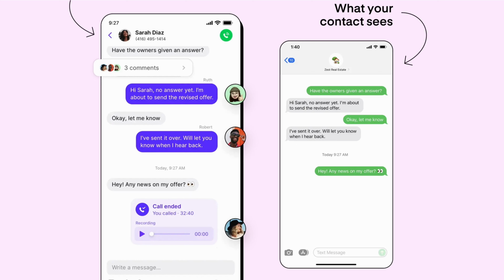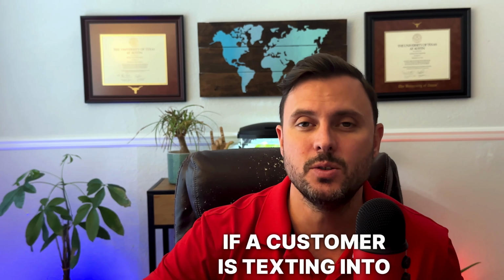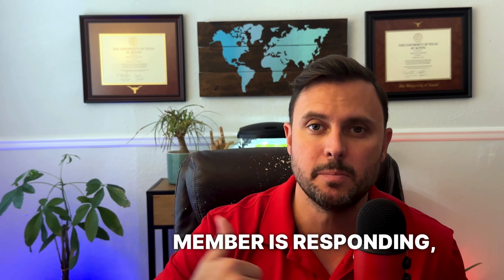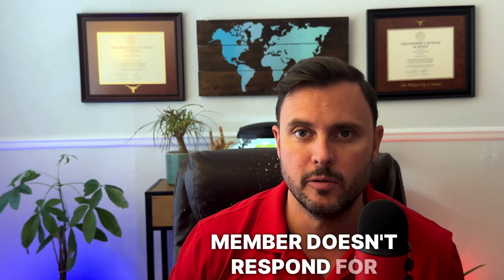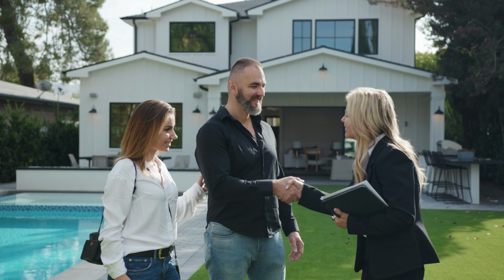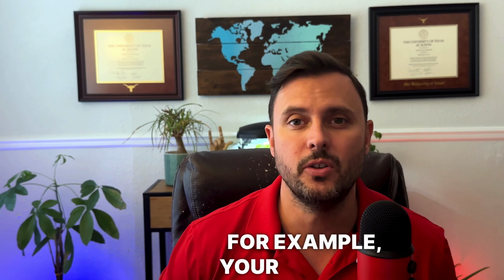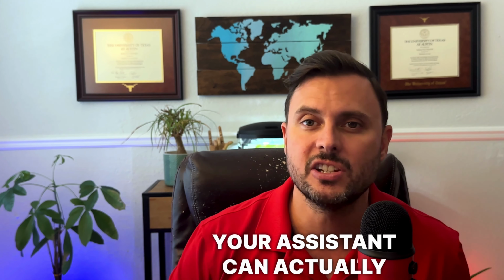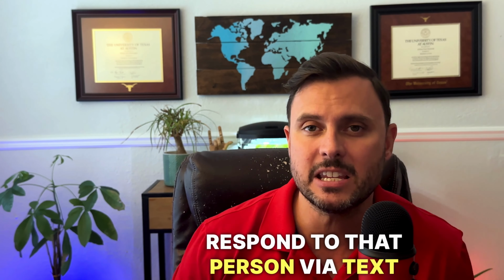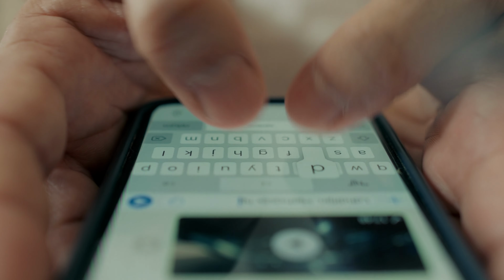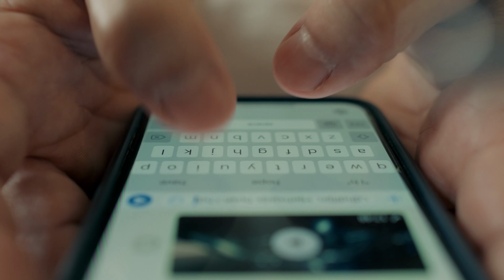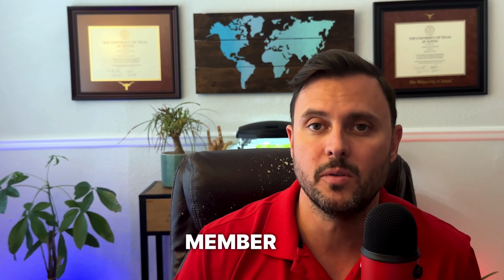OpenPhone also allows for massive collaboration within your team. If a customer is texting into a phone number and your team member is responding, but at one point the customer texts something and your team member doesn't respond for whatever reason, maybe they're busy with some other customers or they're just not by their phone, somebody else on the team, for example, your admin or your assistant, can actually respond to that person via text message, and the customer knows no difference. It looks like a normal text message. It's still in the same text chain. For all they know, it's the team member responding.